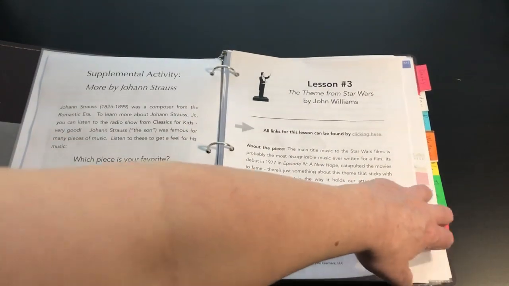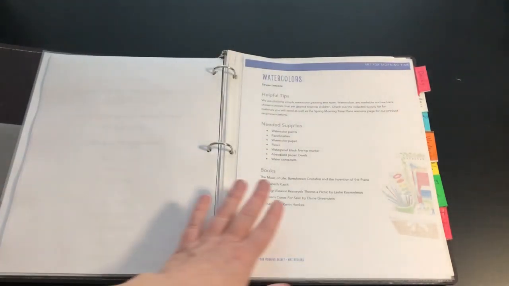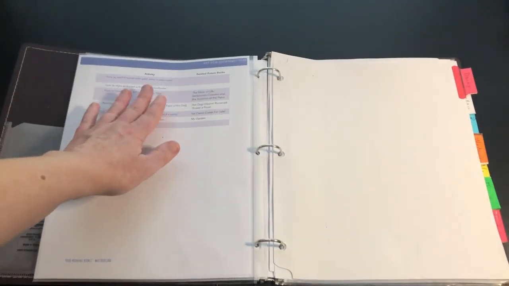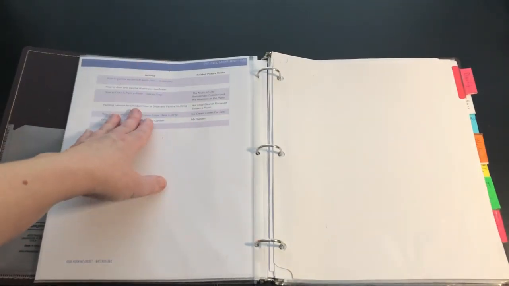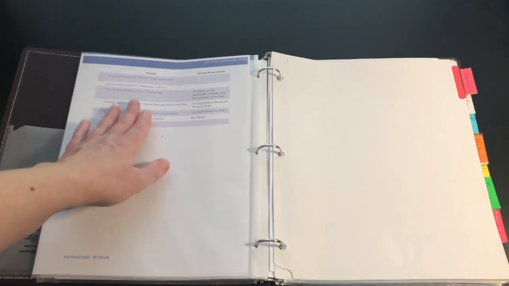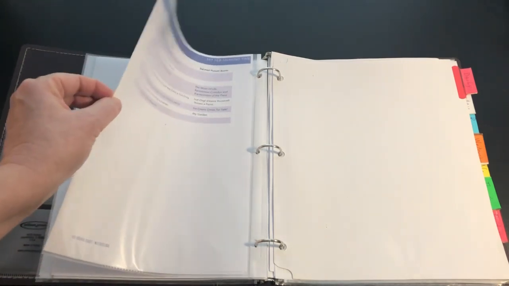I also have in here, just for resource sake, a copy of the watercolor lesson plan list that we're going to be doing from the Morning Time subscription. Now, once again, I have bookmarked this on the computer, so when it comes time to pull up these links, I will just pull them up on the internet using the iPad or the computer so that we can follow along, we can paint along, but I like to keep a printed copy in here as well.